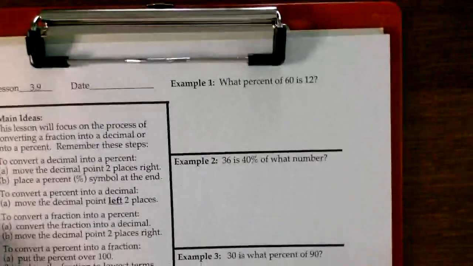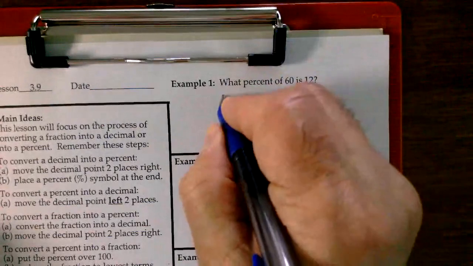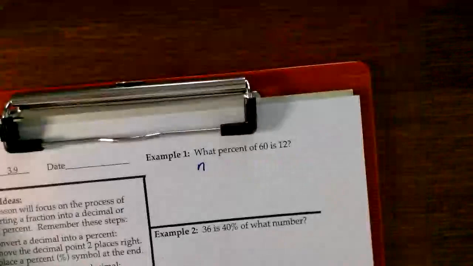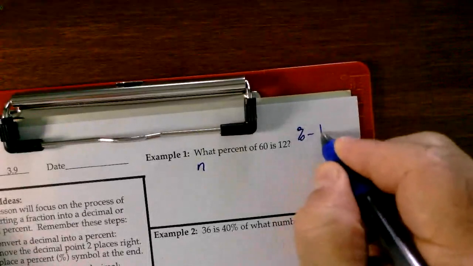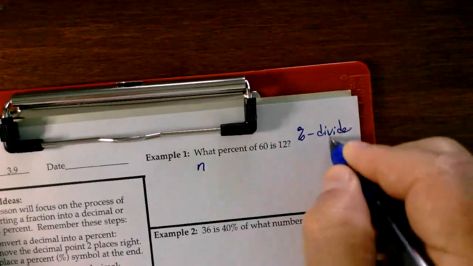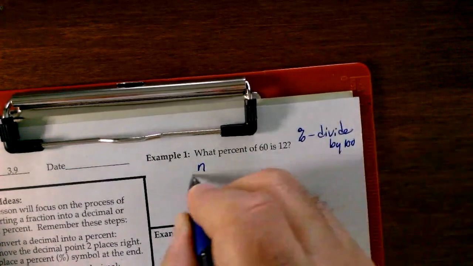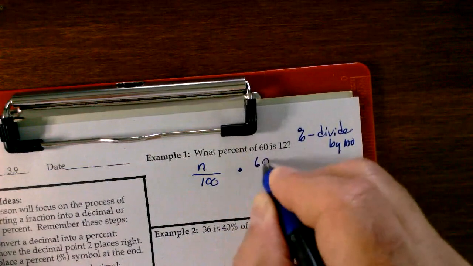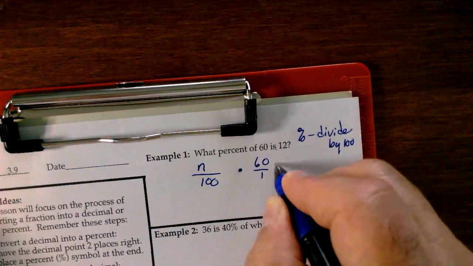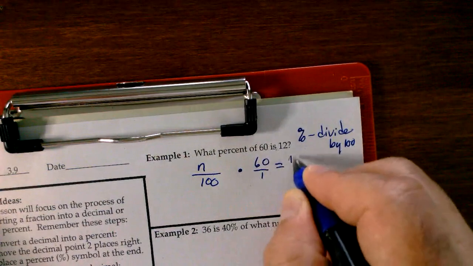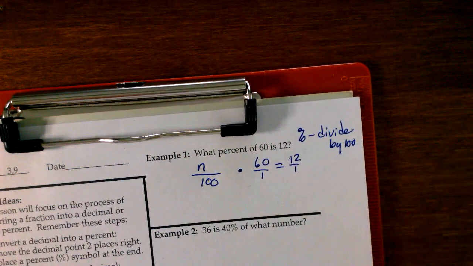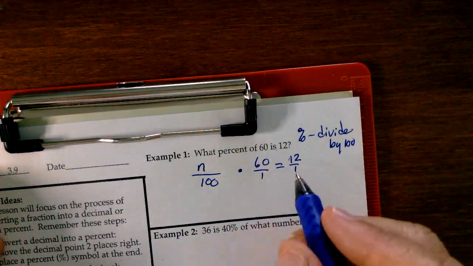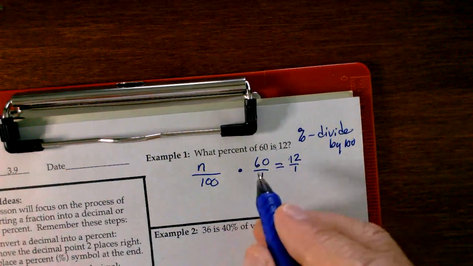Now here is another example. What is unknown? I'll use the letter N. Percent means to divide by 100. I'm going to write it here. Percent, divide by 100. Of means to multiply. 60 or 60 over 1. The word is equals, and 12 over 1. I put the ones under there as placeholders so that I can see the numerators and denominators.